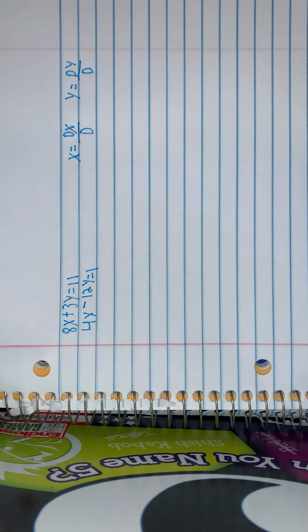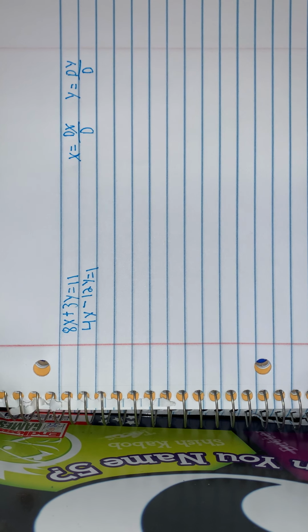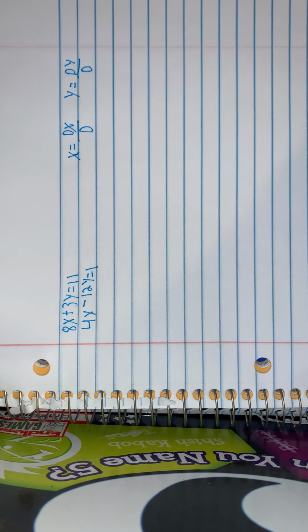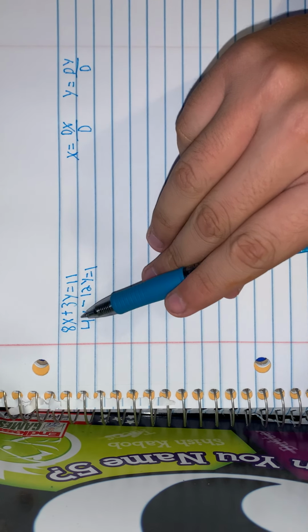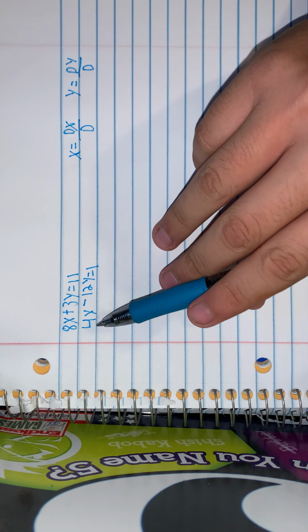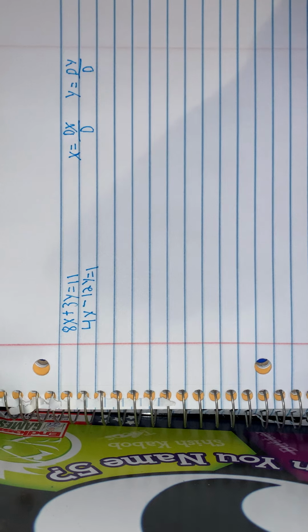I'll be doing my project today on chapter 5, section 3. It is about Cramer's rule. I have an equation written down here, and I have to solve the system using Cramer's rule. The equations are 8x plus 3y equals 11, and 4x minus 12y equals 1.